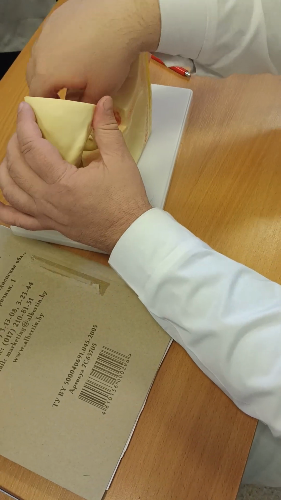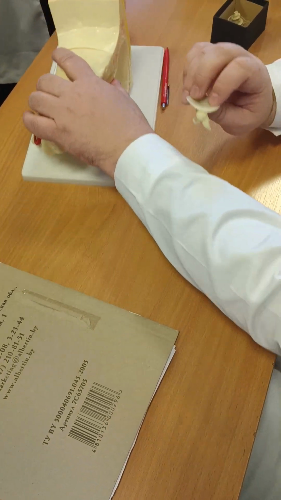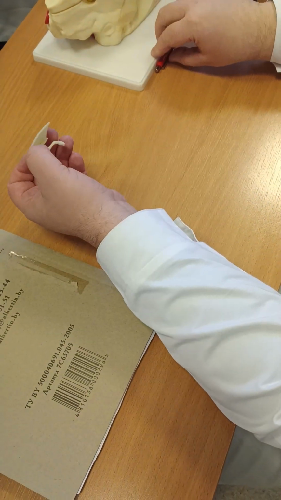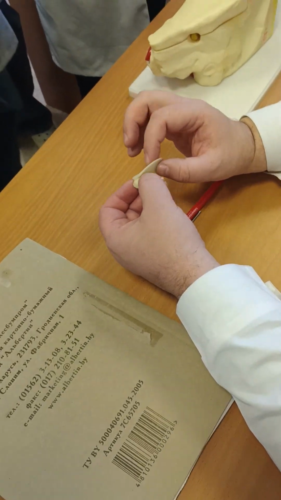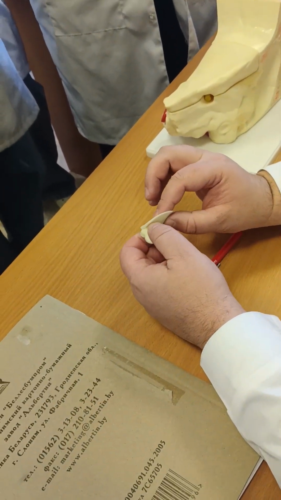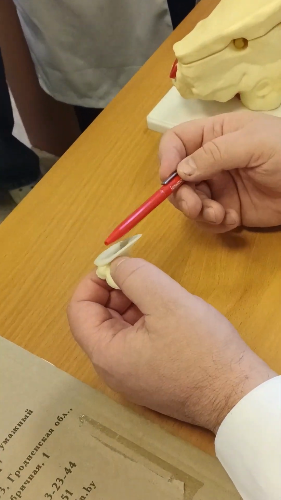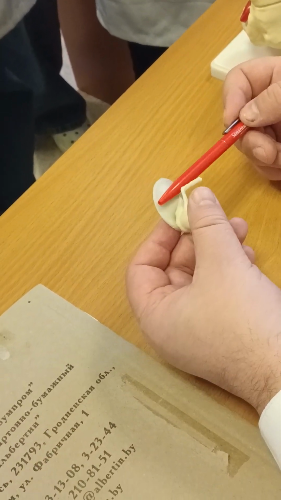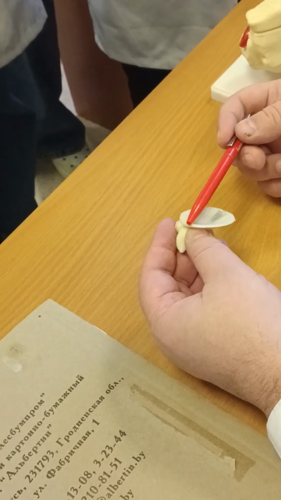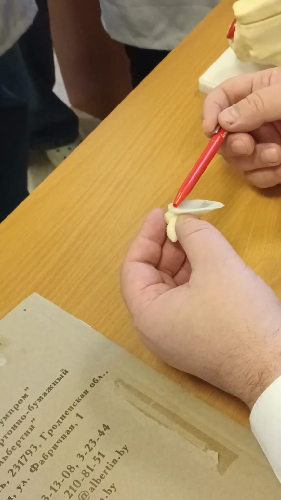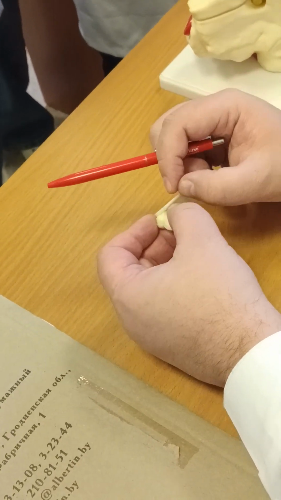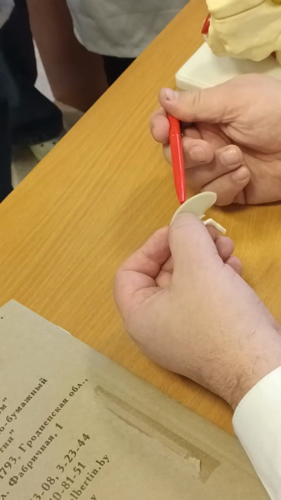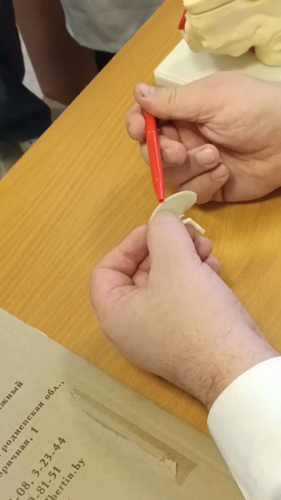Next, the tympanic membrane. The tympanic membrane has fibrous tissue at the base, inside. On the external surface, it is supplied with skin, and the inner surface with mucous membrane. Most of the tympanic membrane has fibrous tissue, except a small part in the upper side.